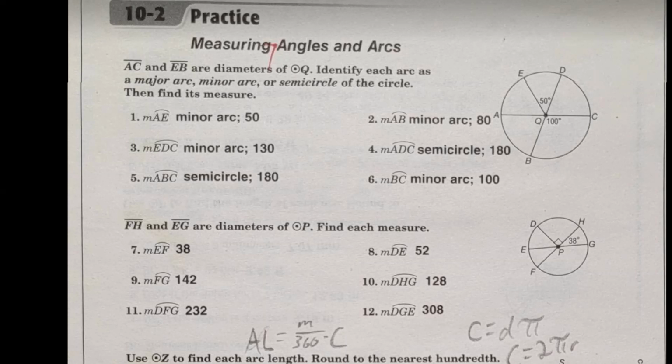So on that one, EF, you have 38 over here. These two, we have 2 diameters crossing. So those 2 are vertical angles. So that's 38. Then the one right next to it would have also been 38, vertical angles.